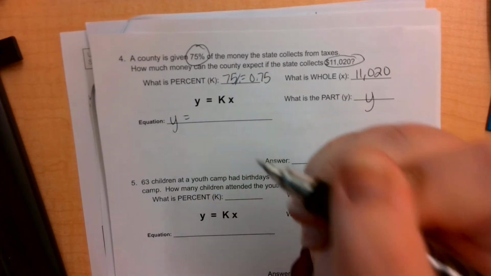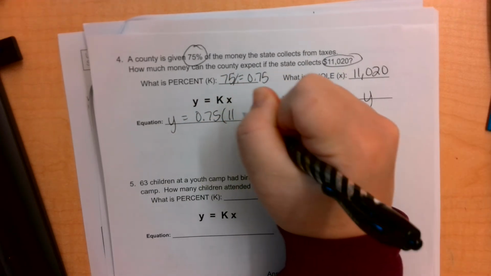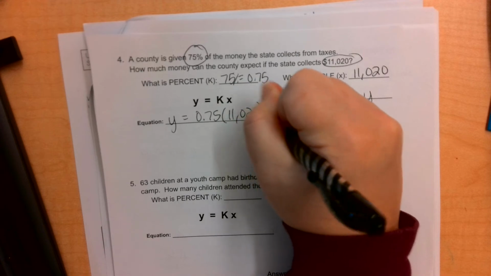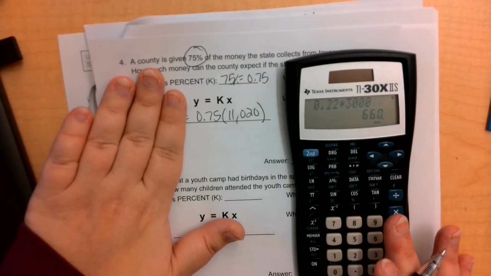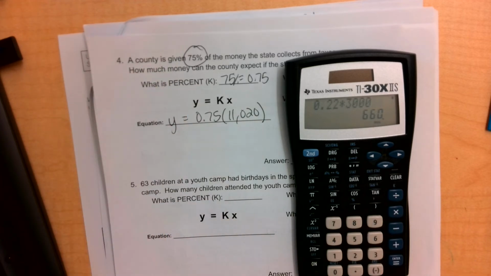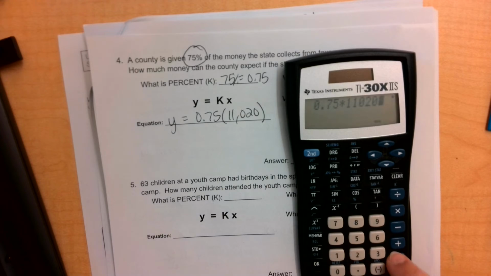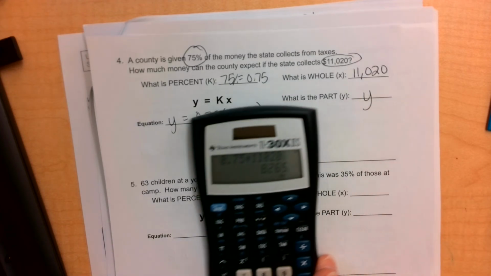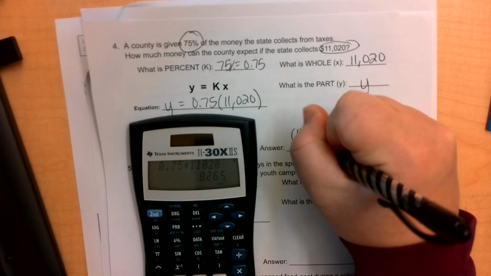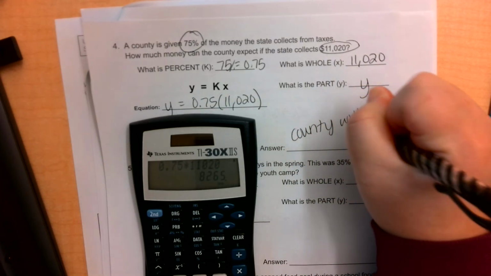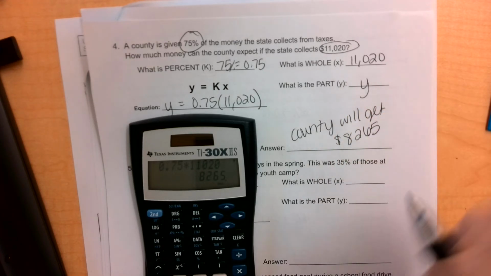So y equals 0.75 times 11,020. Handy dandy calculator time. The two numbers are next to each other, so I multiply. 0.75 times 11,020. So the county will get $8,265.